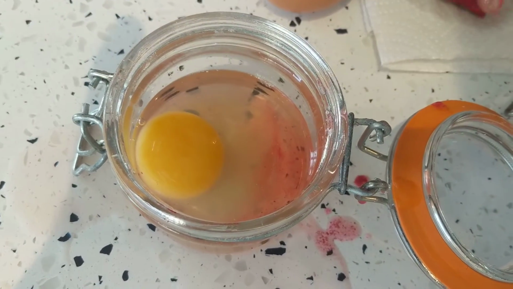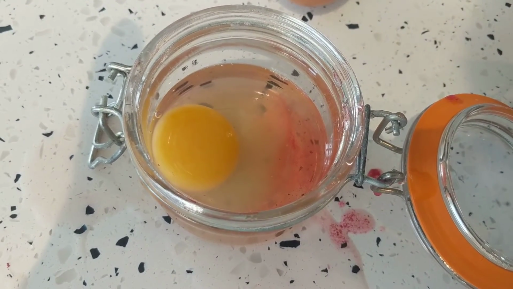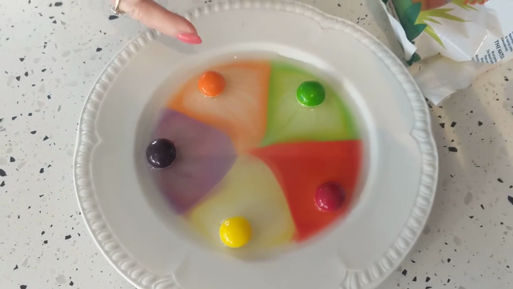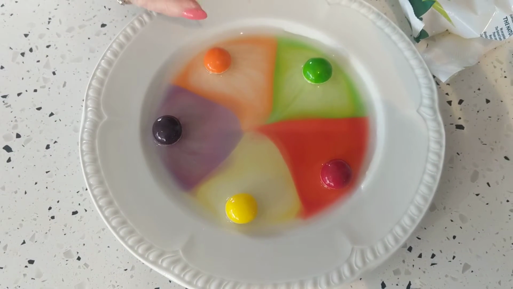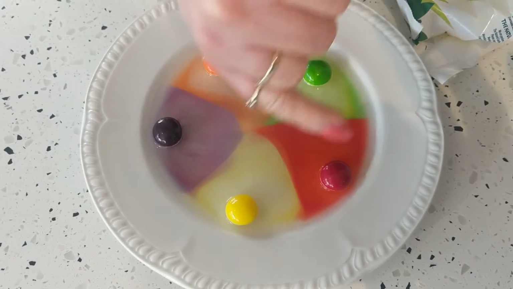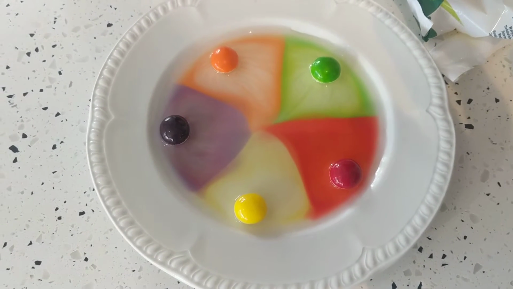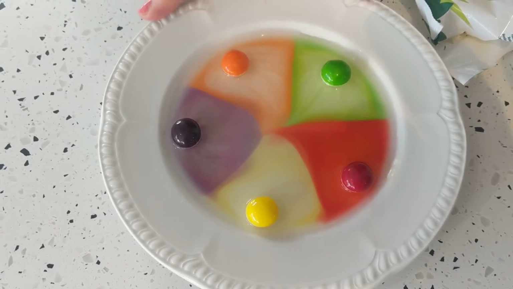Okay, so that's that. Now, if we go back to our Skittles, look at the beautiful pattern. Now, is that what you thought would happen? So this is showing you how the nutrients from our food are absorbed via diffusion into our body. Now, that would make a beautiful picture. If you were to do some artwork after it, you could do that.